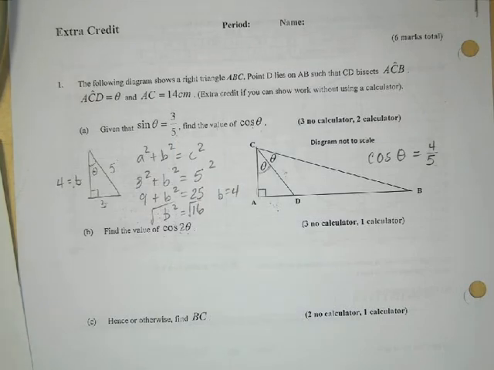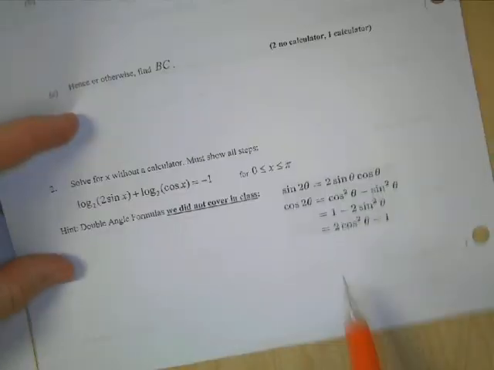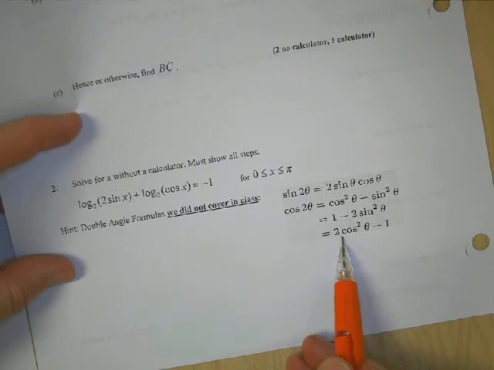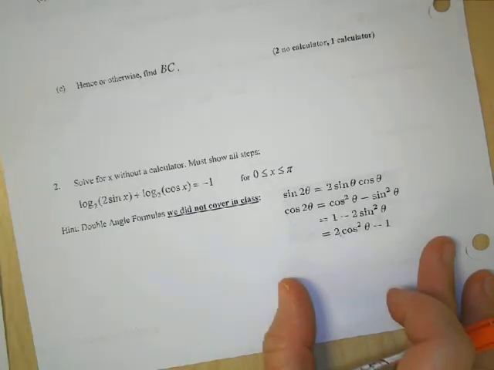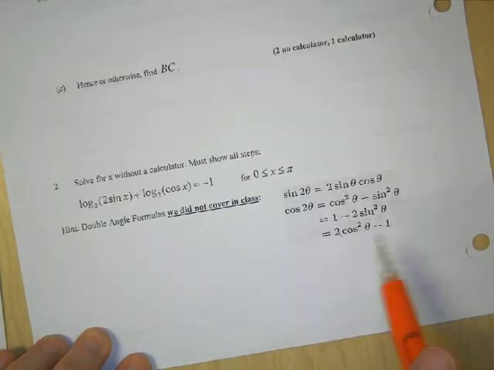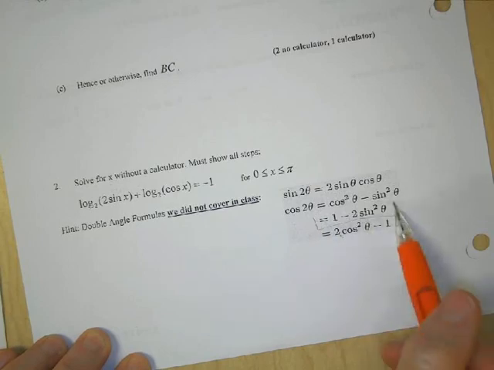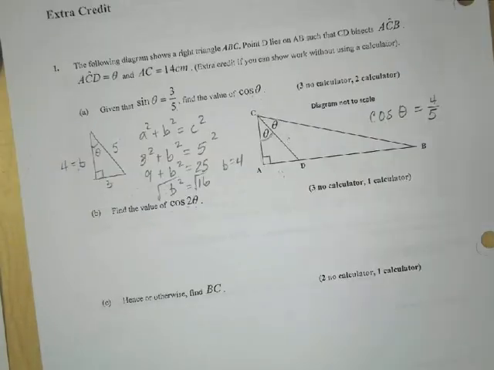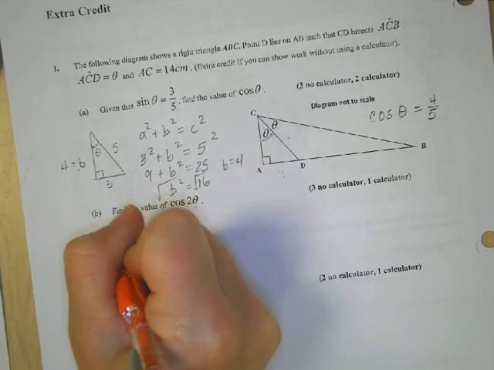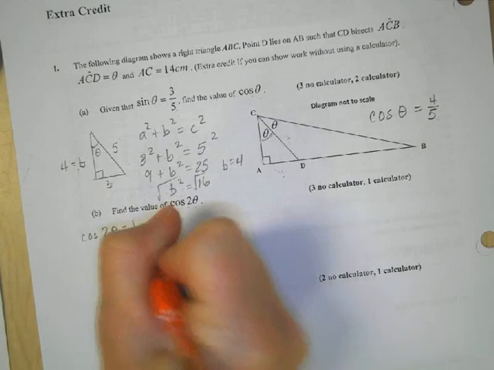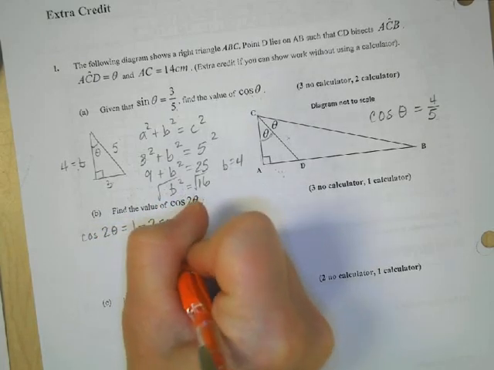Notice we also put that on your packet. They're also right here, written in a slightly easier to understand form. Okay, so which one did I use? I used the one with the sine. I went ahead and used these, but you could have used any one of them. So to find cosine of 2 theta, I know cosine of 2 theta is equal to 1 minus 2 times sine squared theta.